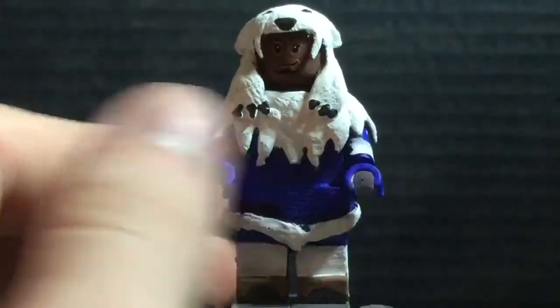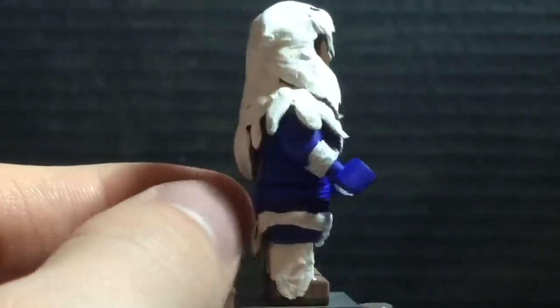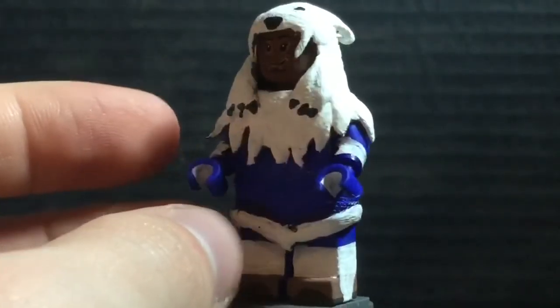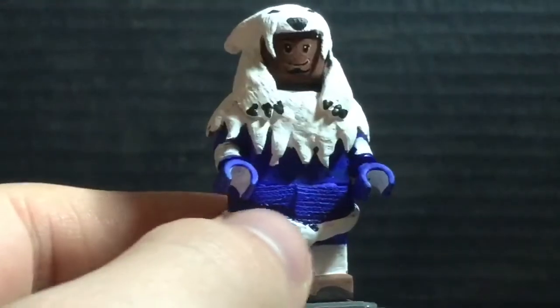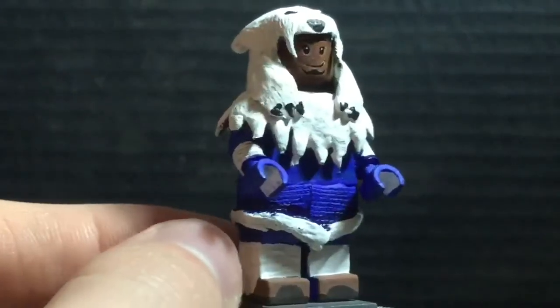I can do it like this, and it came out pretty well. As you can see, there's some clay to represent the outline of fur going all the way around the bottom. It did take a couple of tries to make sure it was all evened out a bit, but once that was past, it starts to turn out pretty good.